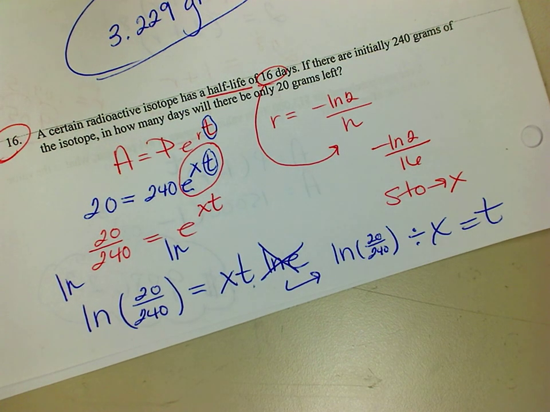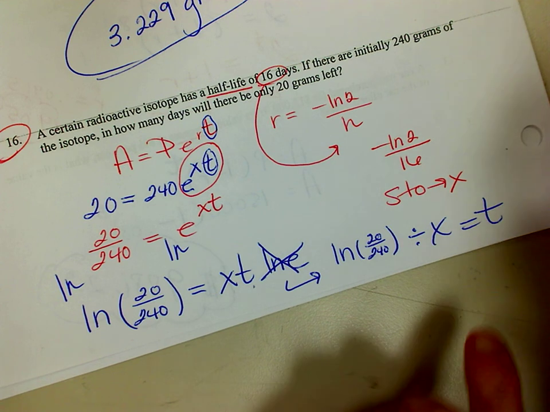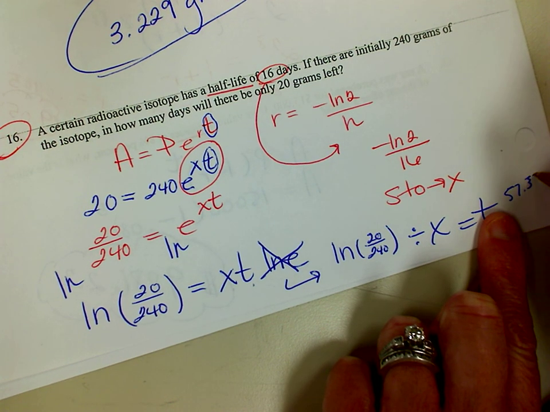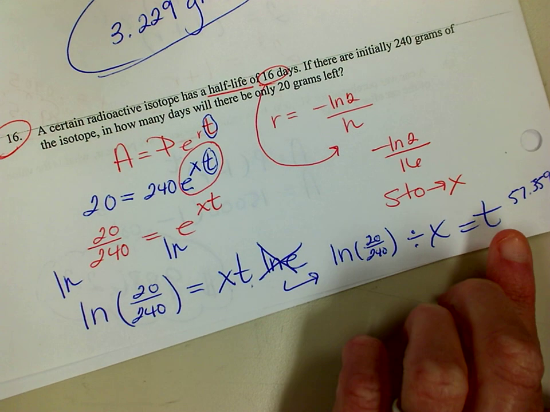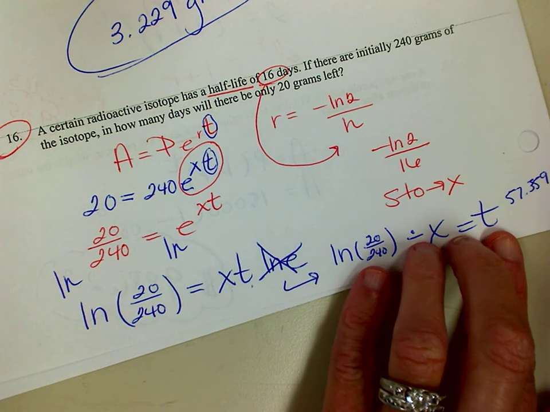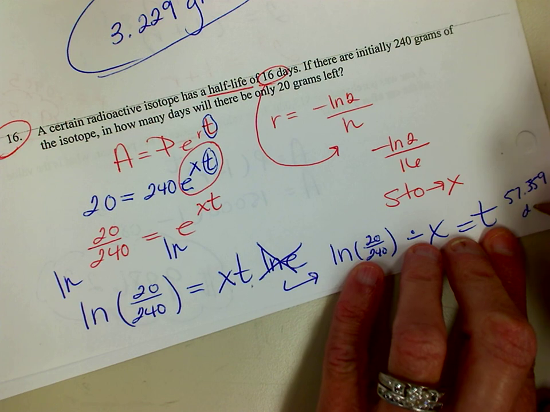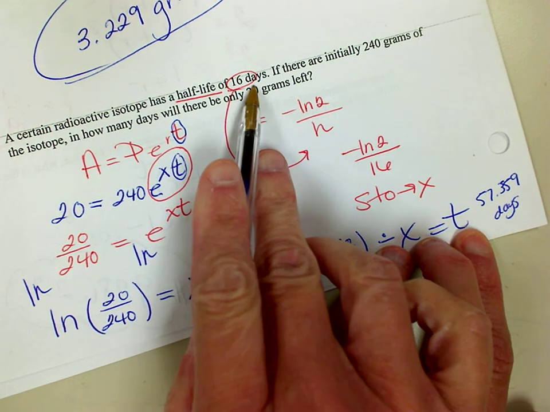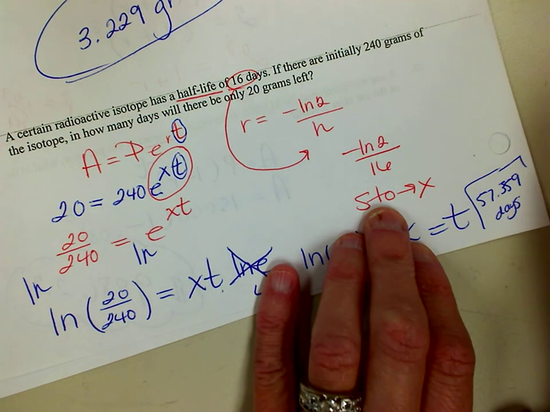Natural log of 20 divided by 240, and then divided by x. You should get 57.359, and this time it's days, not years, because it says so right there. So that is my answer.